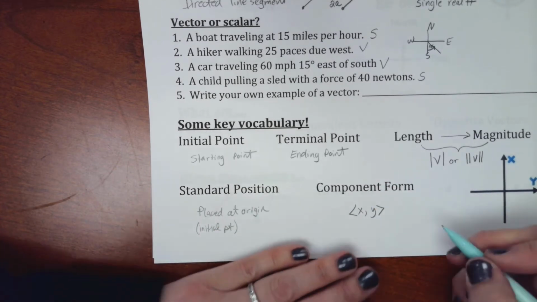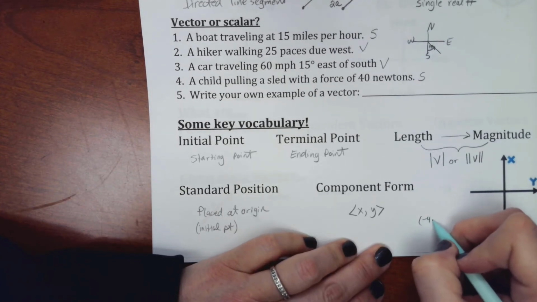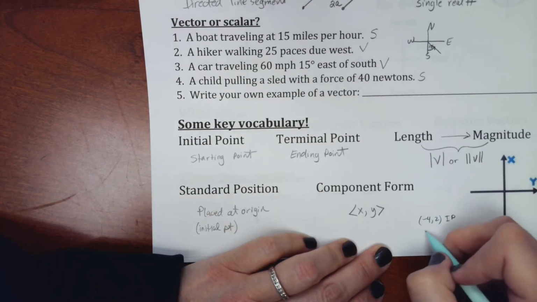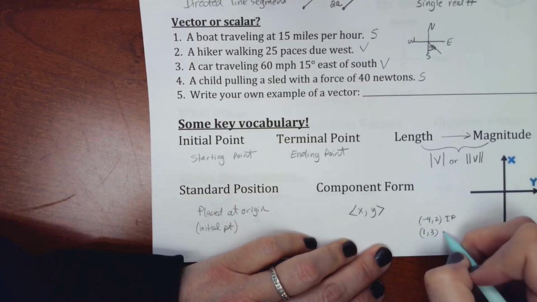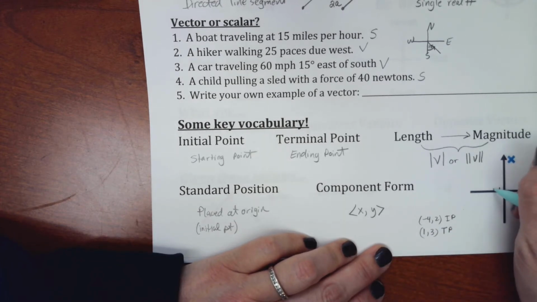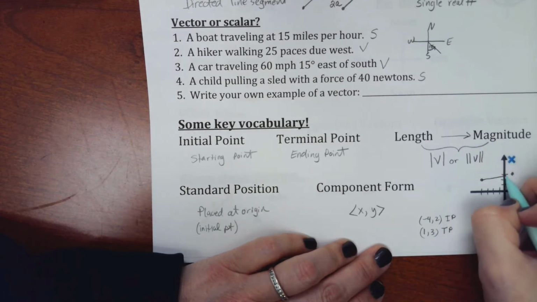But let's say we had a vector that started at -4, 2, like this is my initial point, and let's say it ended at 1, 3. Let's say this is my terminal point. So let's draw that over here a little bit. If I go to -4 and then up to 2, start there, and then I'm trying to go to 1, and here's 3. So there's that vector right there.